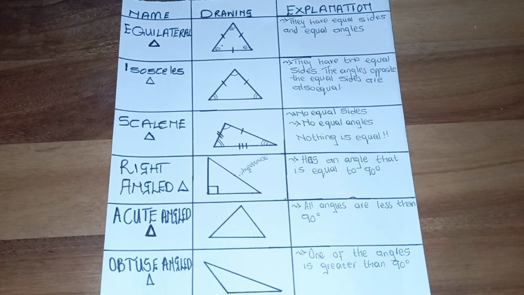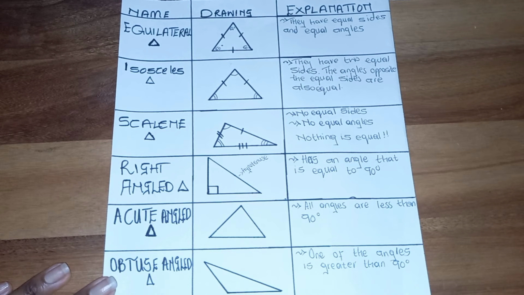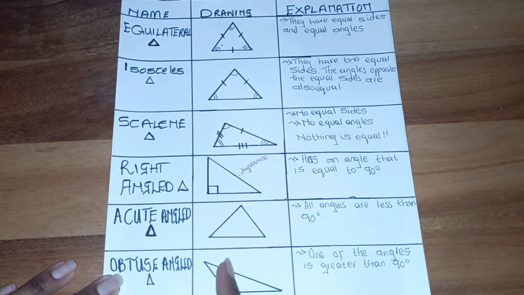So lastly, let's move on to the last type of triangle, which is an obtuse angled triangle. So one of the angles is greater than 90 degrees. So in an obtuse angled triangle, one angle is greater than 90 degrees. As you can see, the one that is greater than 90 degrees is this one. As you can see, it passed the 90 degrees part. So 90 degrees is basically straight, so it has overlapped to the side with the line.